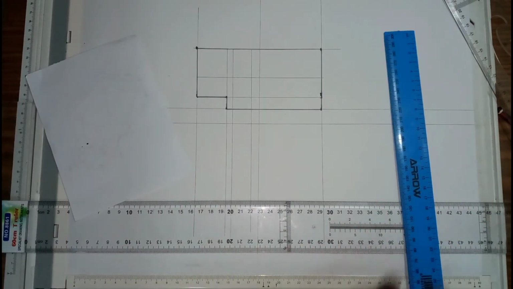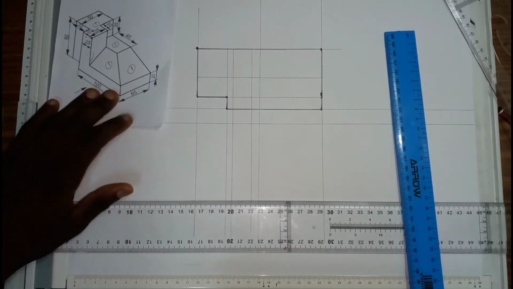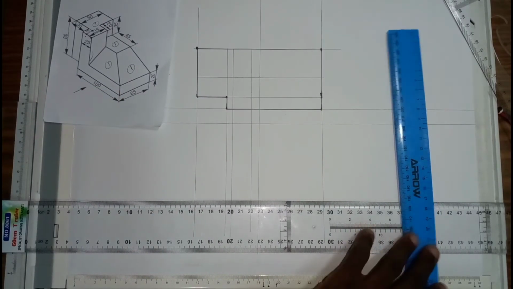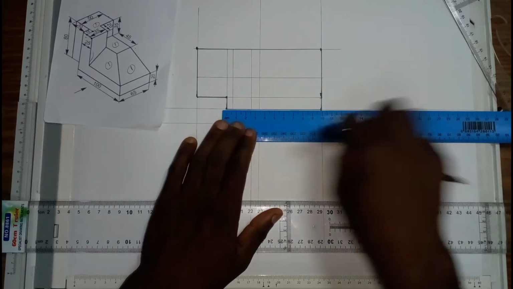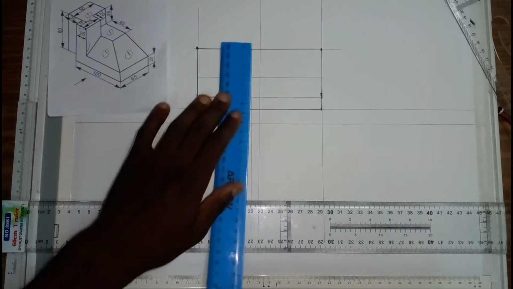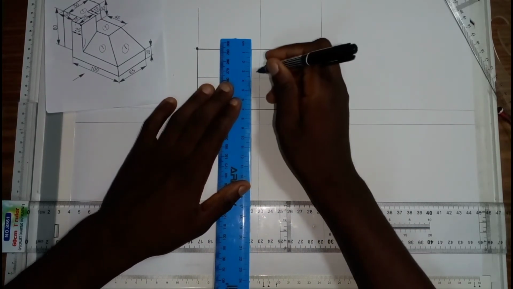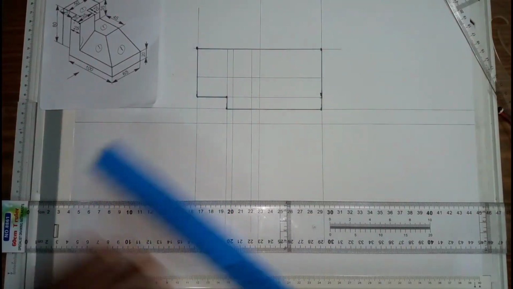After doing that, I'm going to take my outlining pencil, because we said 25 is here, and the distance of 35 can be measured from this point to here.